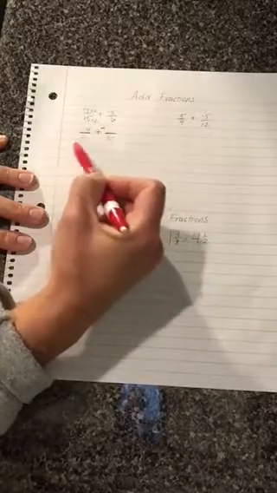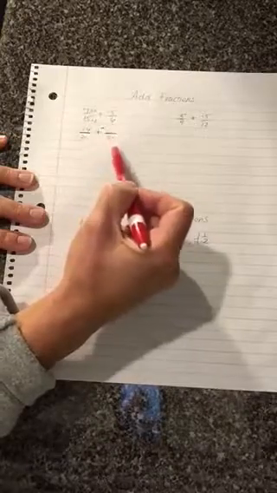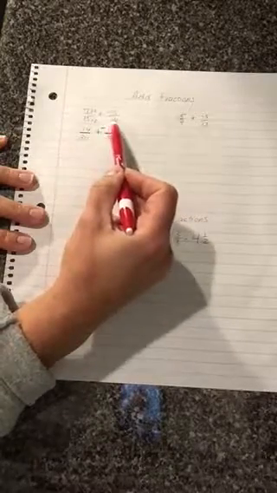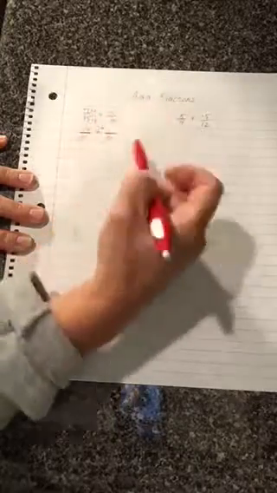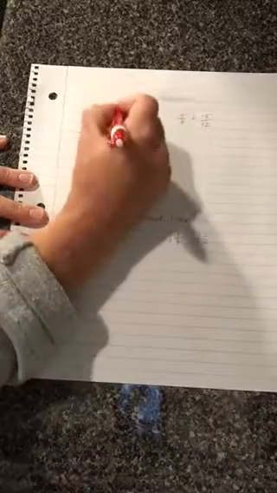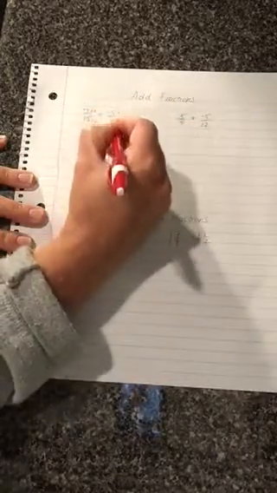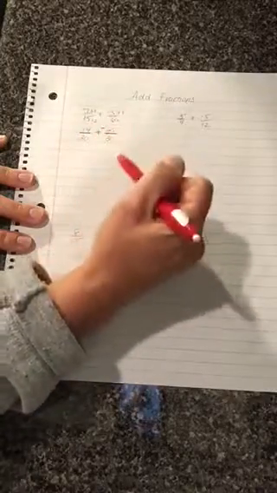Okay, we're just changing this so that we can add the two numbers together by finding something in common. 6 times what is 30? Well, 6 times 5 is 30. So if I have to multiply 6 times 5 to get to 30, I also have to multiply the numerator by 5. So 5 times 5 is 25, all right? And this whole thing is negative.